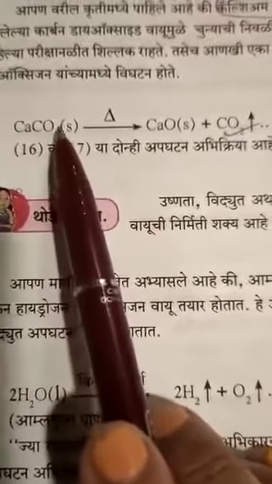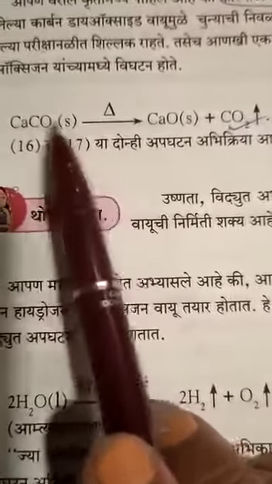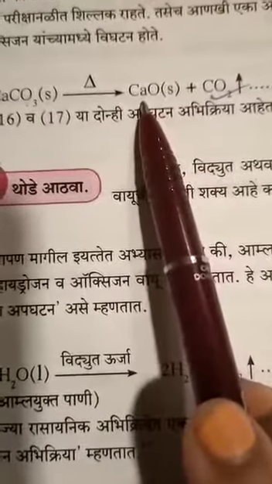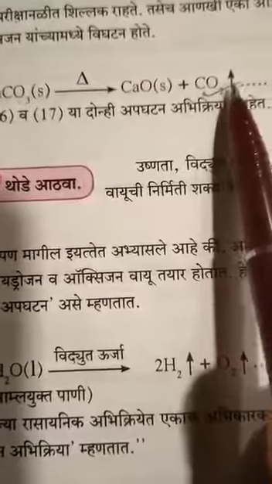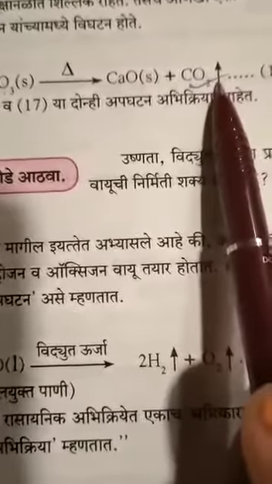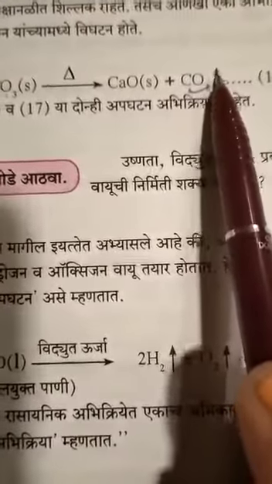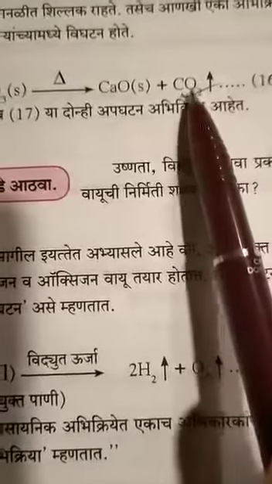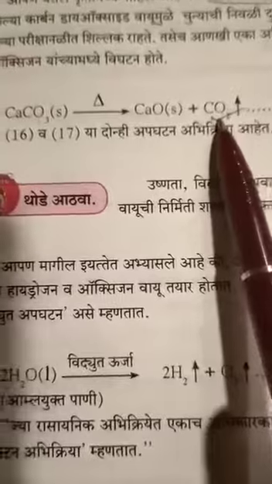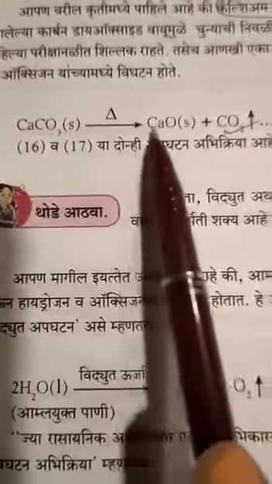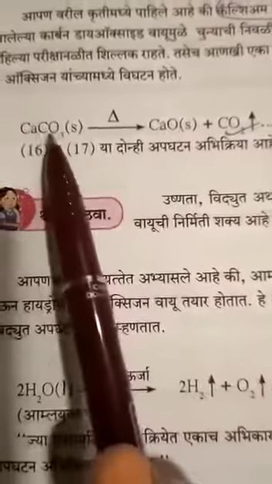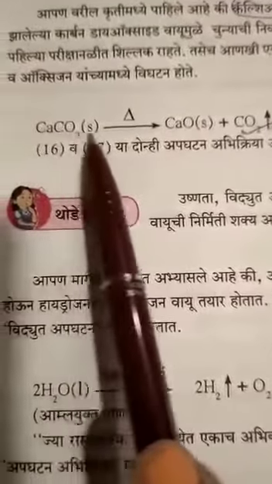So after heating we will get calcium oxide and carbon dioxide released. This upward arrow, as we discussed already, indicates the gaseous form. So this carbon dioxide is in gaseous form in this reaction, and this reaction is an example of what? Decomposition reaction.